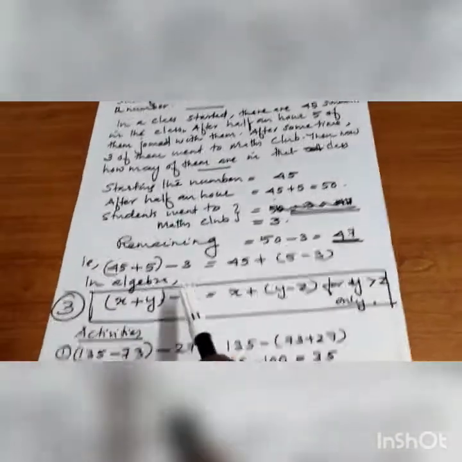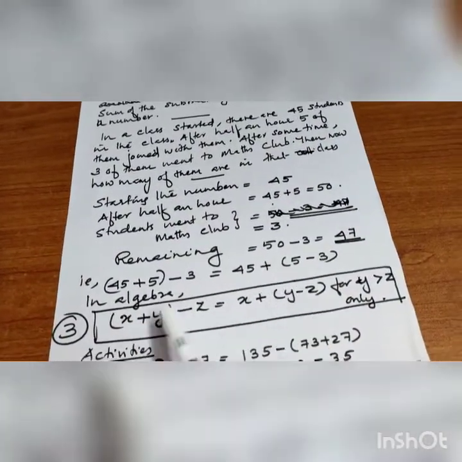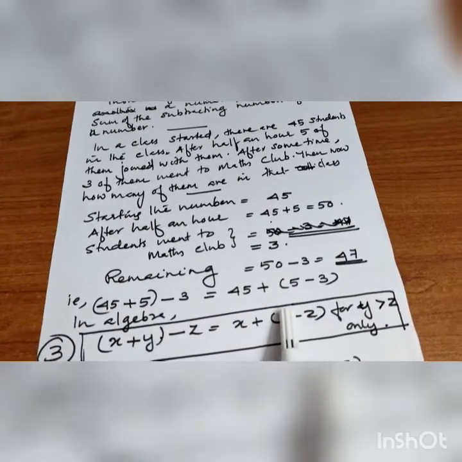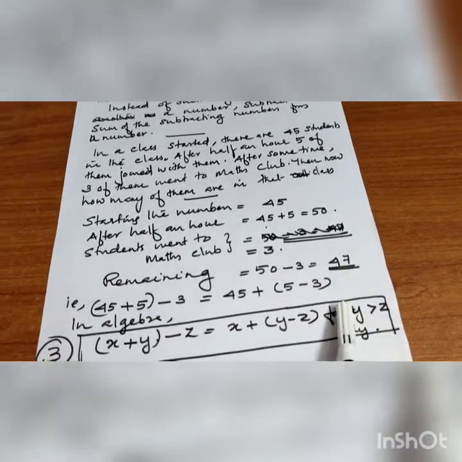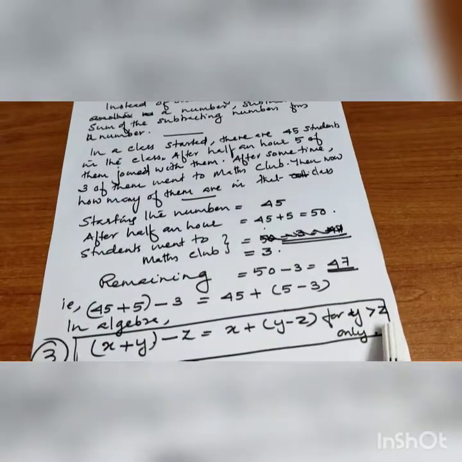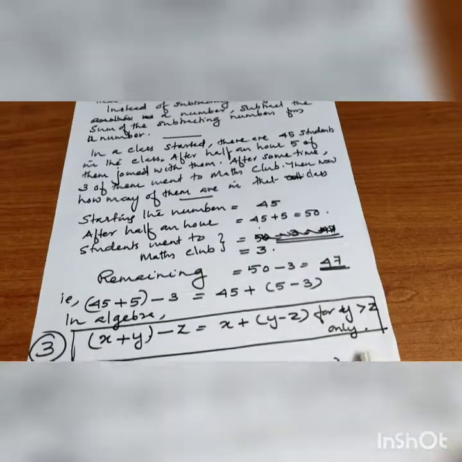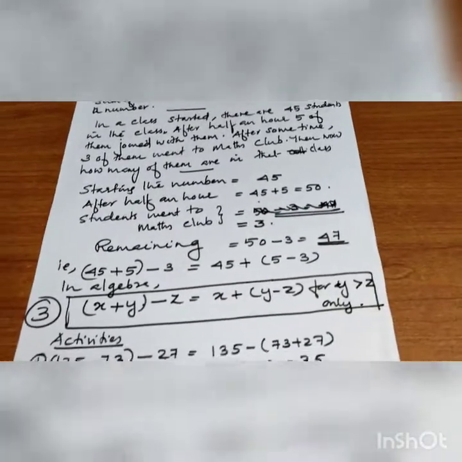That is, this can be written in algebra as x, y and z are 3 numbers. x plus y minus z is equal to x plus y minus z. There is only one condition, y is greater than z. Then only this is possible. If y is less than z, that is not possible.